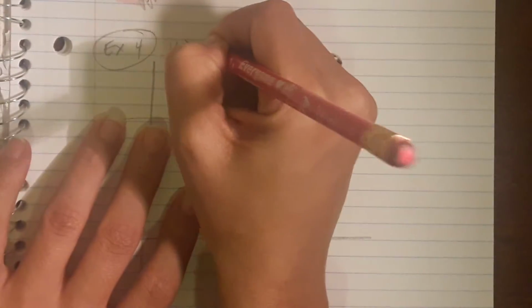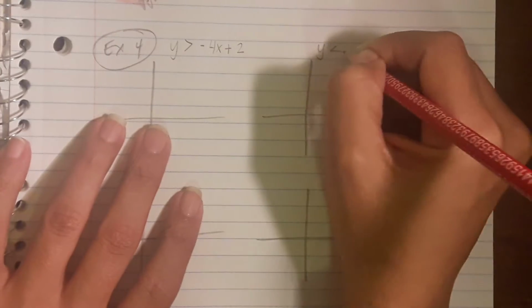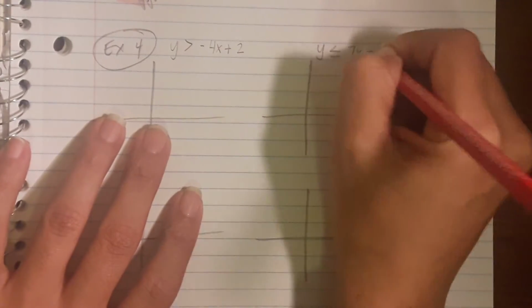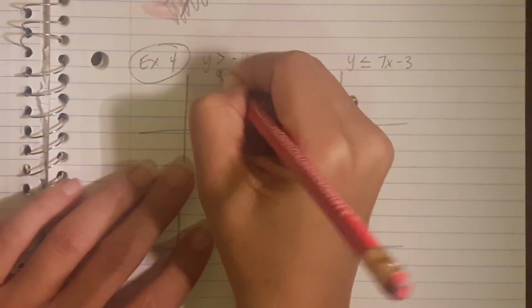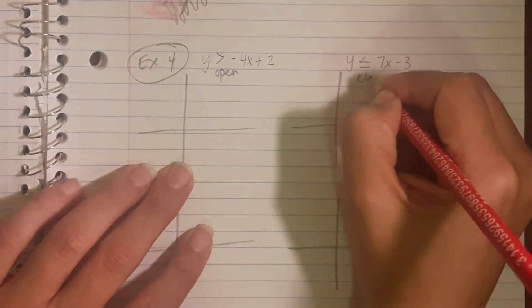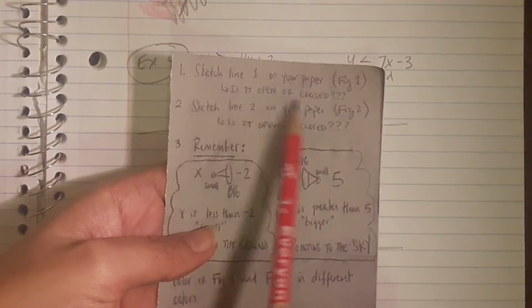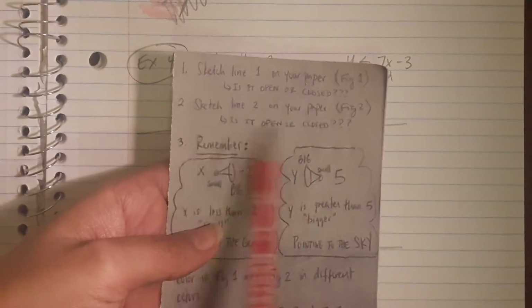All right, so again, 4 graphs. Y is greater than negative. All right, so open or closed? This one's open. This one is closed. All right, so sketch 1, is it open or closed? Sketch 2, is it open or closed?